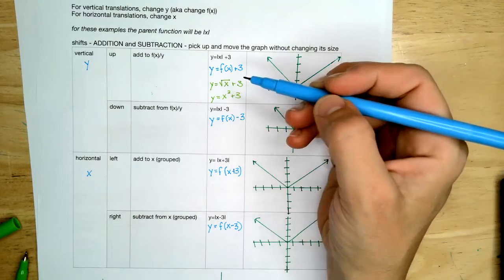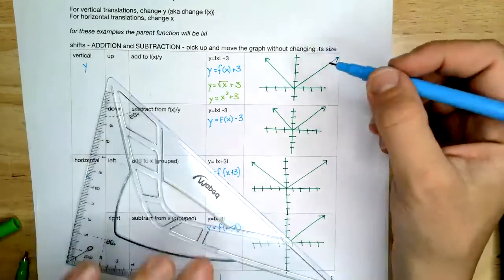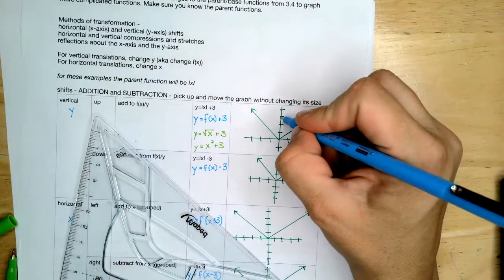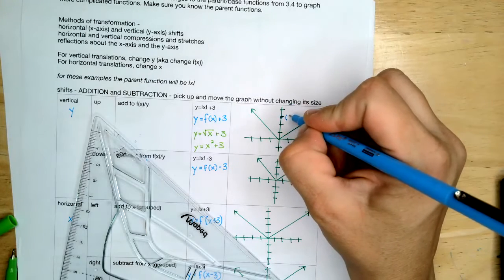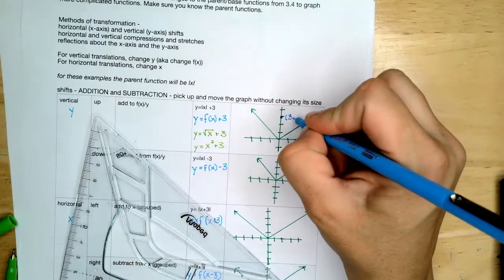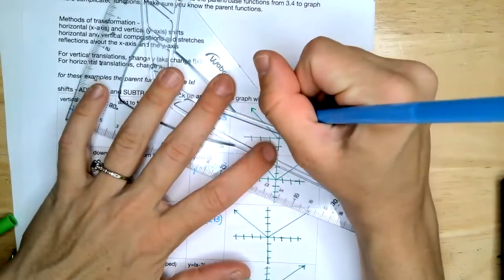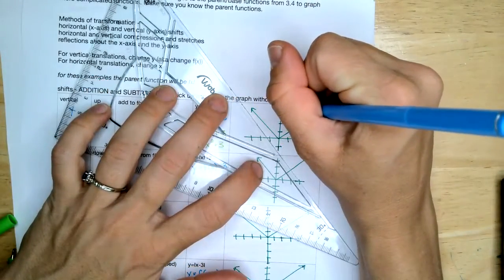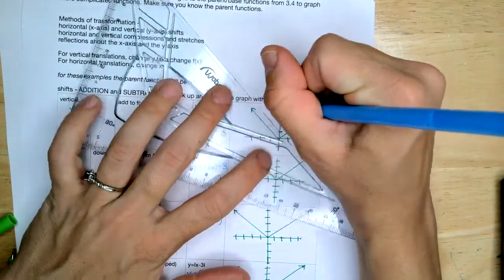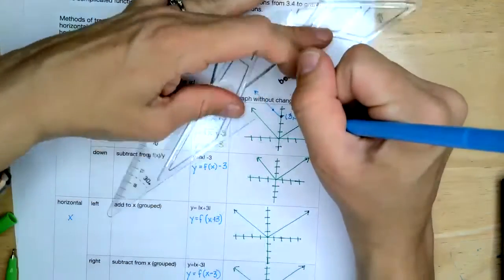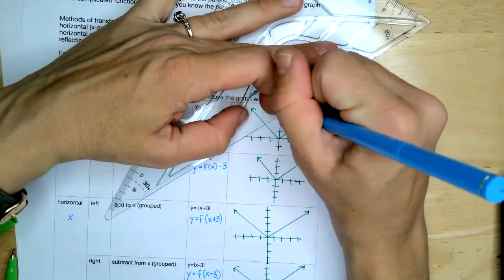So adding 3 moves it up on the y-axis. 1, 2, 3. So instead of 0, 0, my starting point, sorry, the lowest point is 0, 3. And then I just go up 1 over 1, up 1 over 1. So it's that same graph, 3 higher.